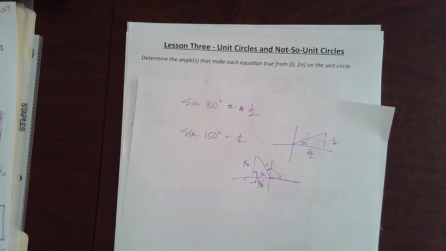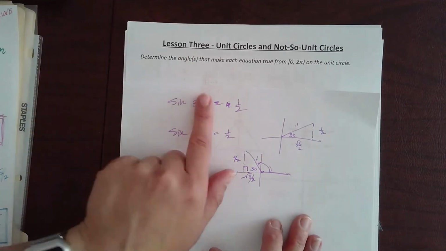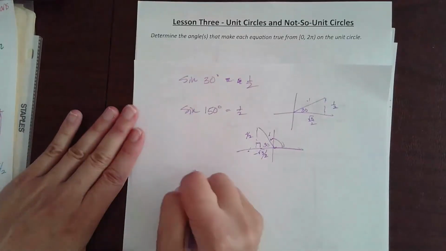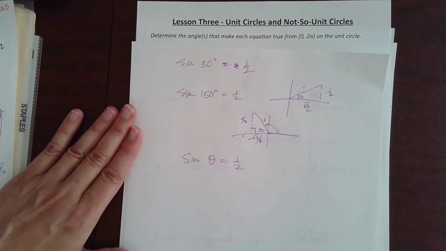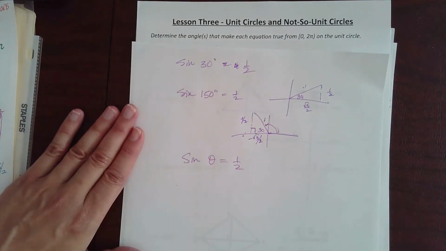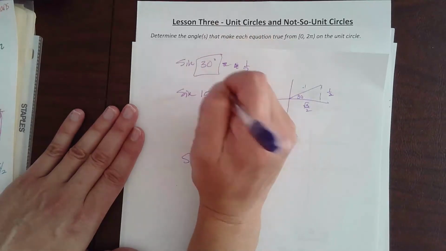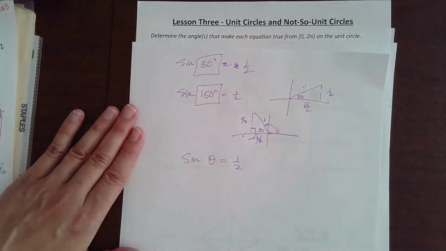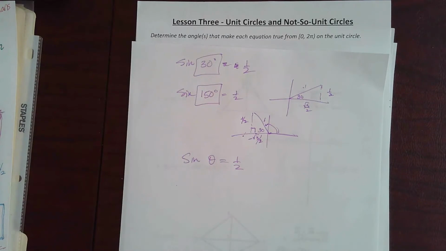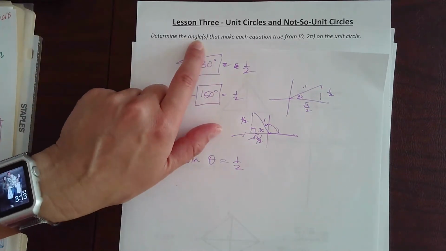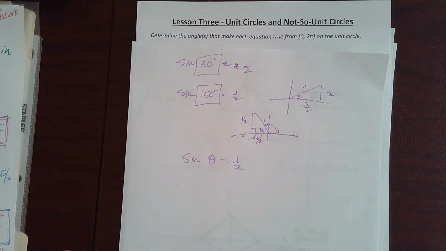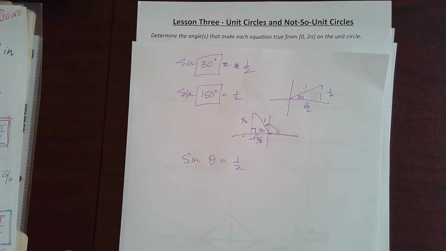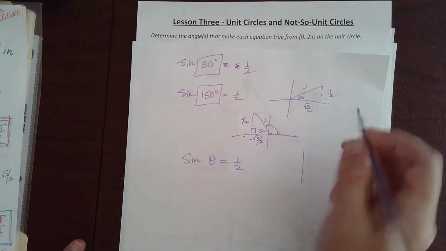So if I'm asking you to find an angle where sine equals 1/2, there are actually two answers to this question. There's that 30-degree angle, and there's a 150-degree angle. This is why the directions say determine the angle or angles, with the "s" in parentheses, that make this equation true. Because generally there are two angles that make that equation true.